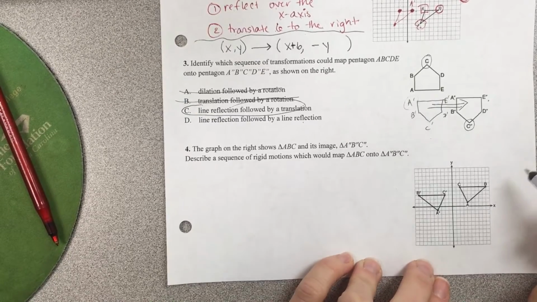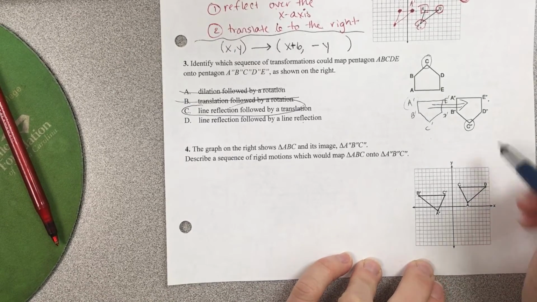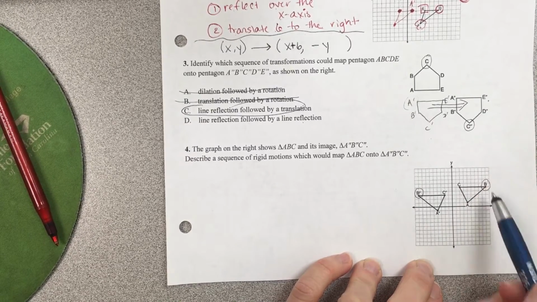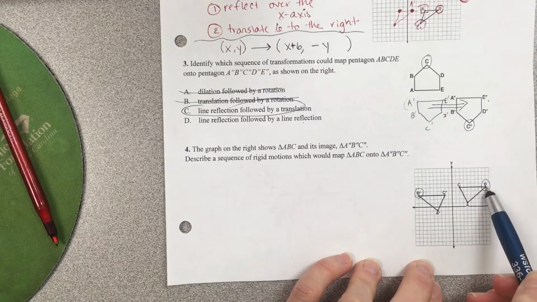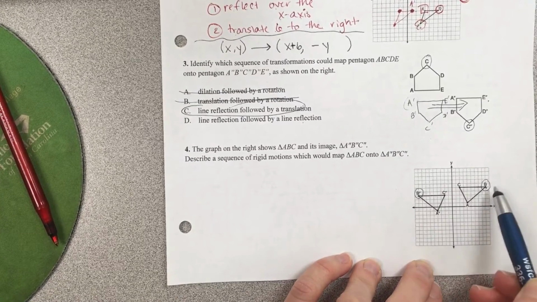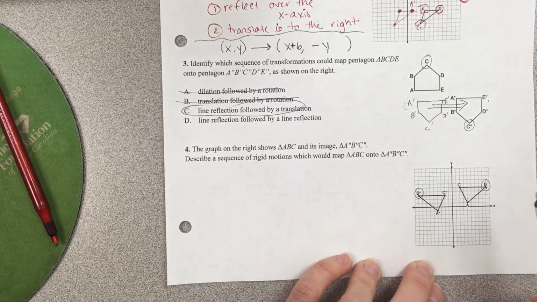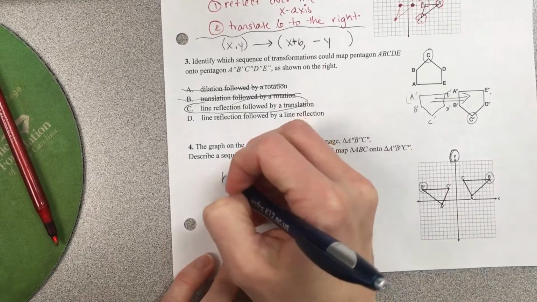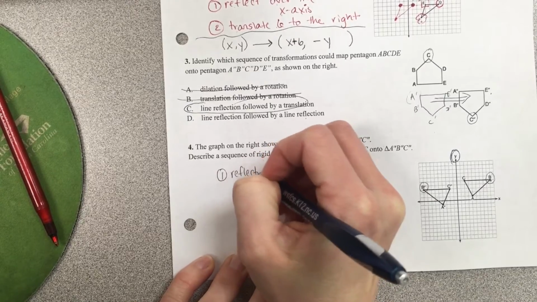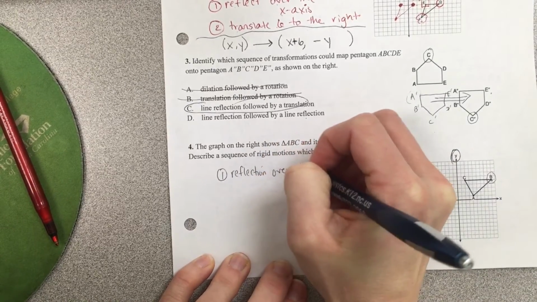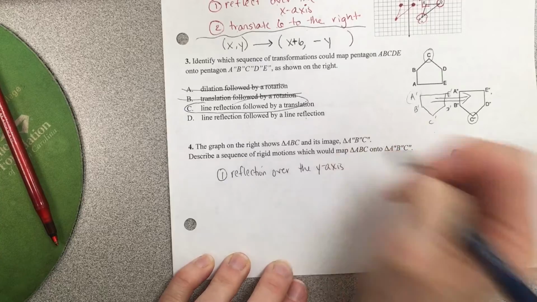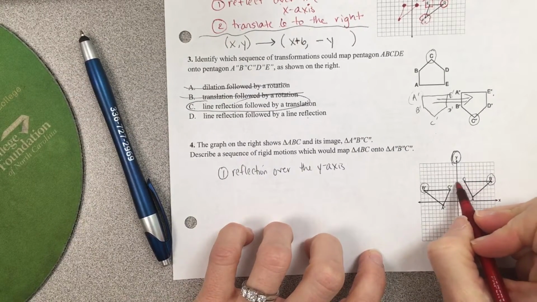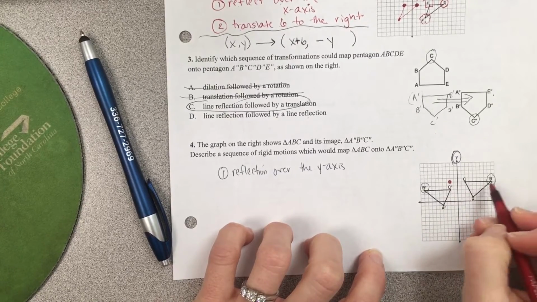All right, so once again I notice that B is here and B double prime is here. So B is on the right here, but it's on the left here, so it has flipped. So I'm going to do a reflection over the y-axis first. C is 2 points to the right, so it's going to go 2 points to the left.